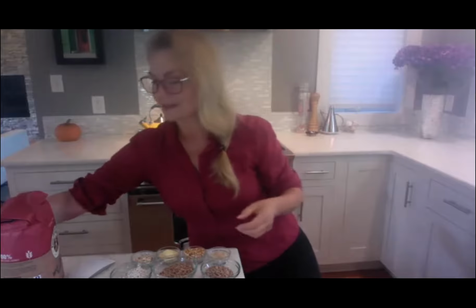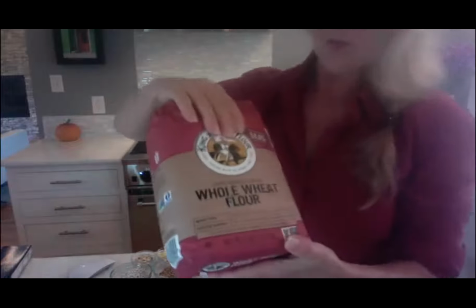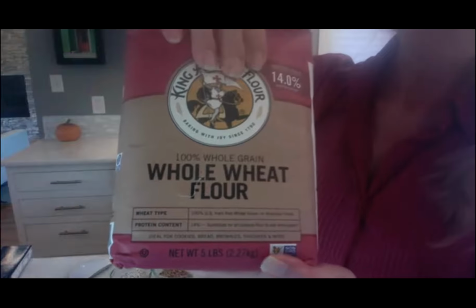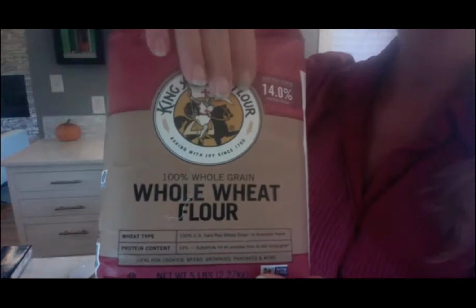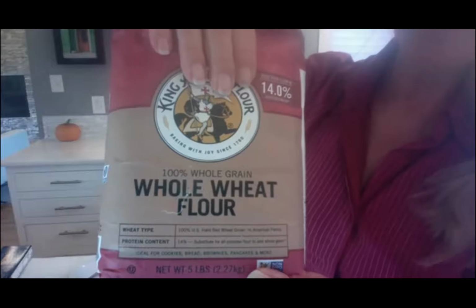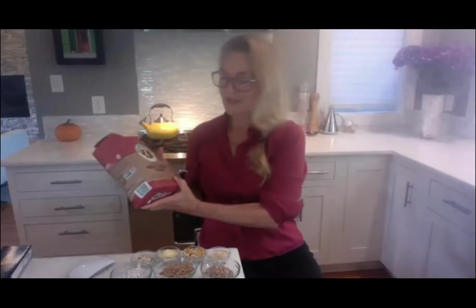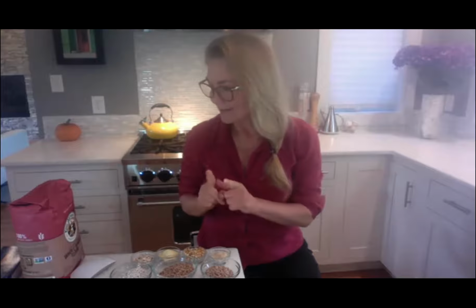You could also find this stamp on products that are 100% whole wheat. Anytime you see 100% whole grain or 100% whole wheat, then you know you're getting the whole grain. If you see the words whole grain, whole oat flour, whole anything, then you know you're getting a whole grain.